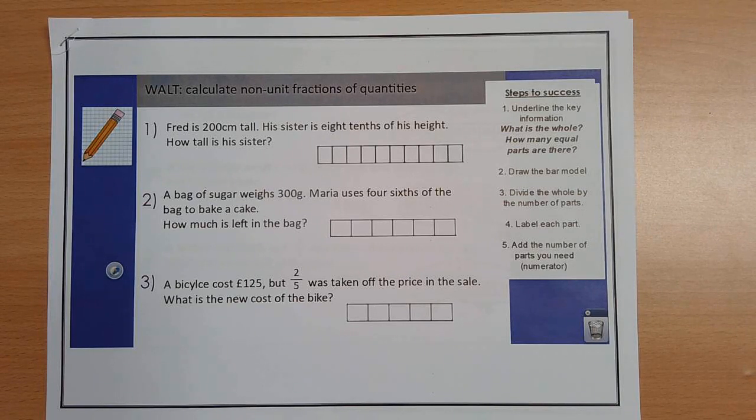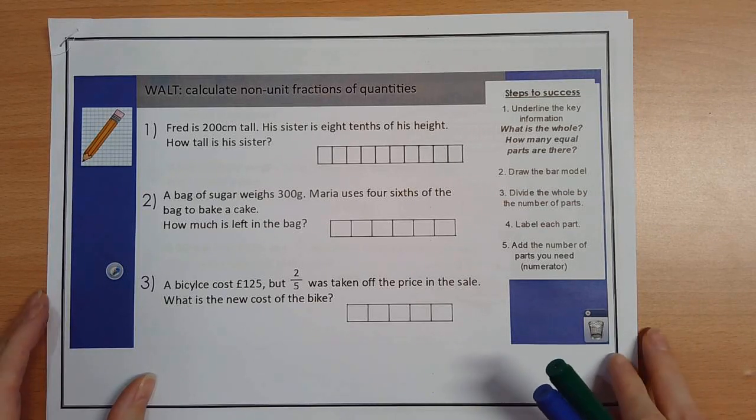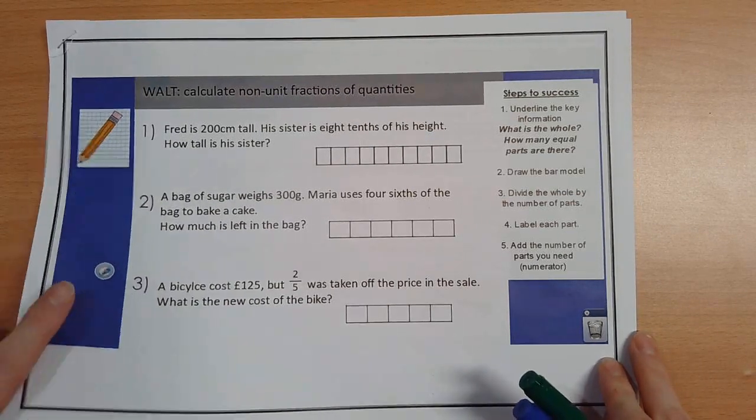Okay, hopefully you've managed to have a go at those. Don't worry if you didn't need to use the bar model to help you, but it's really useful to do that to represent it to make sure that we've got it correct. So we're going to have a look at the answers together now.